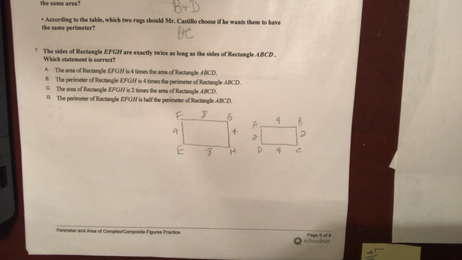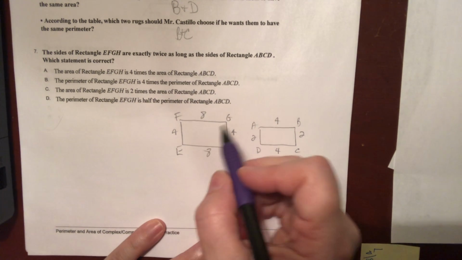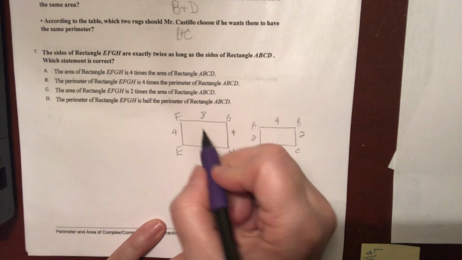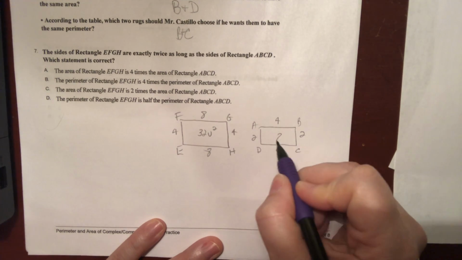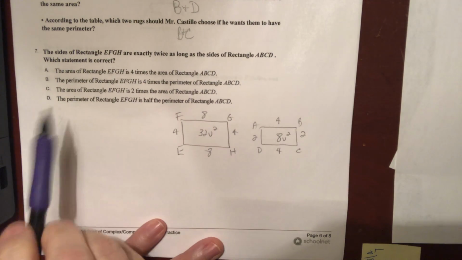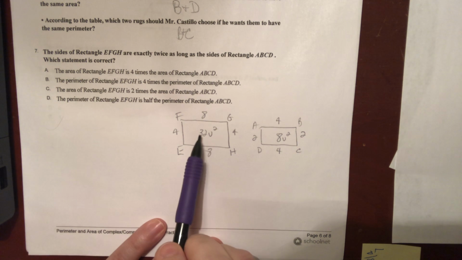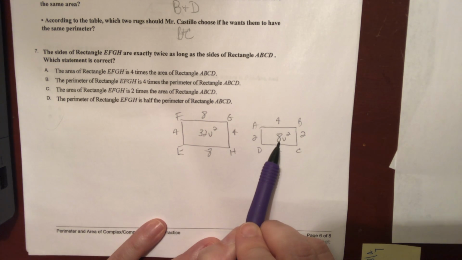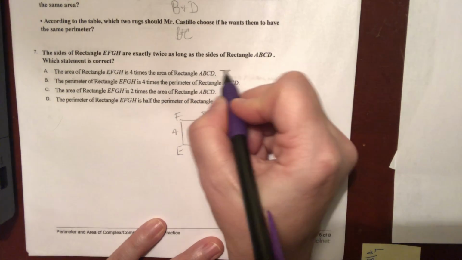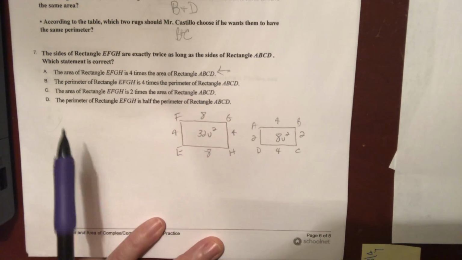We just made some up so we can look at it and figure it out. Let's do the area. 4 times 8 is 32 units squared. 2 times 4 is 8 units squared. The area of rectangle EFGH is 4 times the area of rectangle ABCD. Well, that is true. I'm thinking this is pretty good, but let's look at the rest of them.